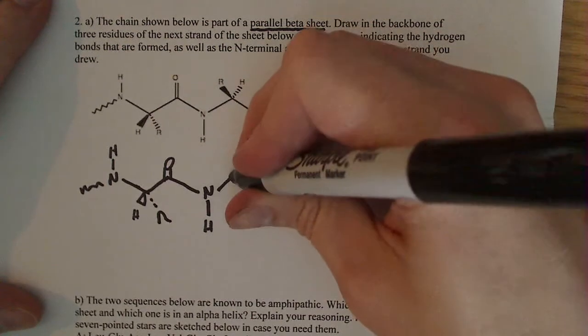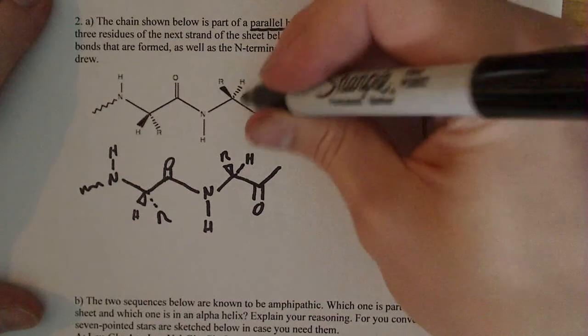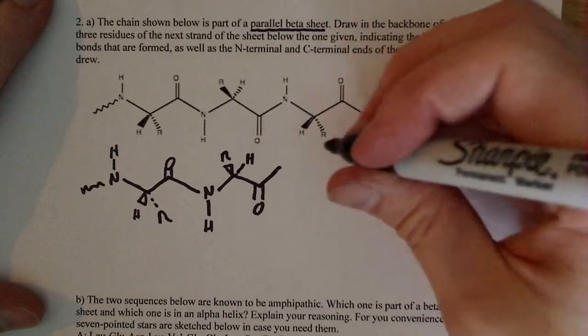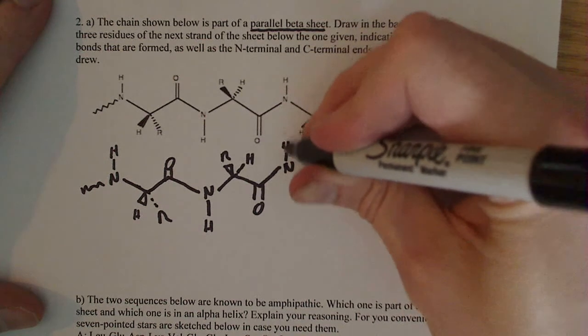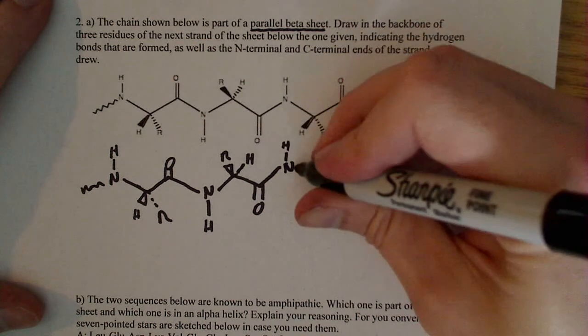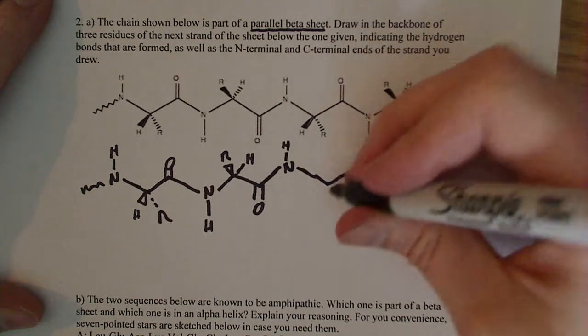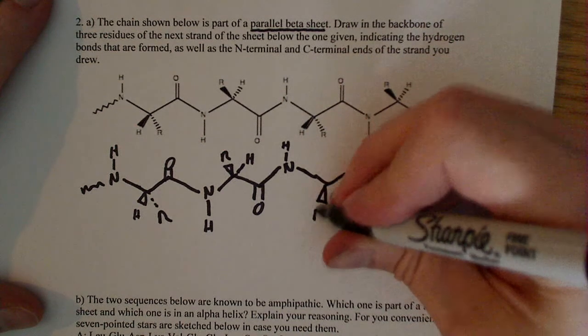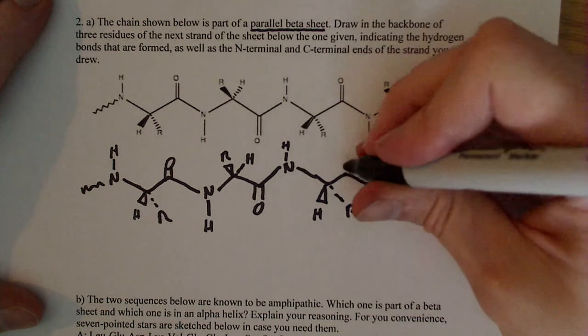So we just start drawing this in. The amino acid side chains are not specified in this, they're just called R. It doesn't really matter in this case what they actually are. We're just trying to show the hydrogen bonding structure here and show how these two different strands are connected.